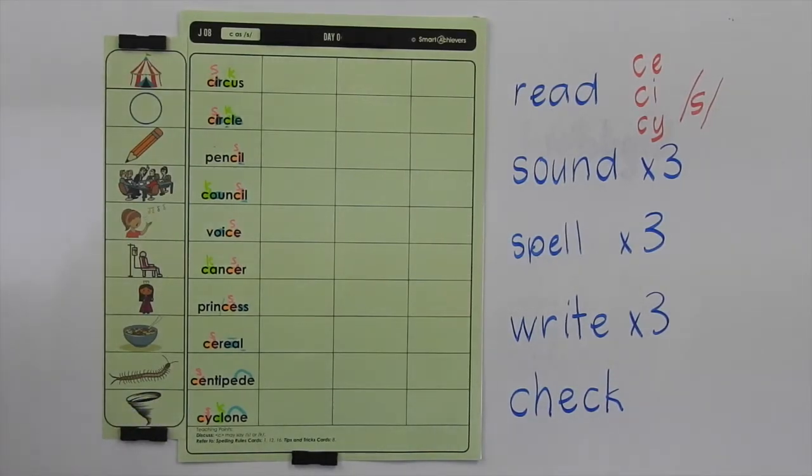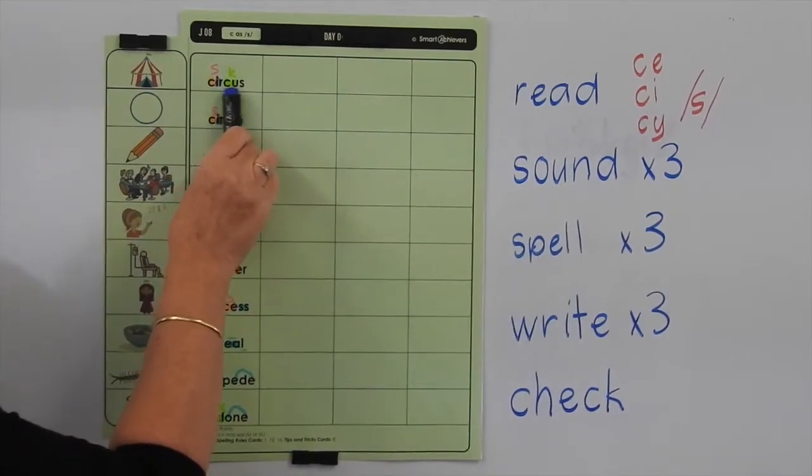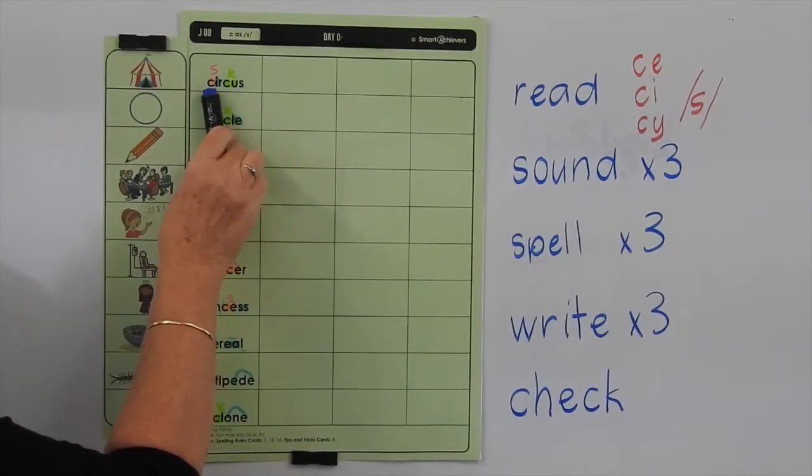Okay, so let's look at reading, sounding, spelling and writing these words. Because most of these words have more than one syllable, we'll break them into syllables. So we'll go circus, circus, circus, circus.